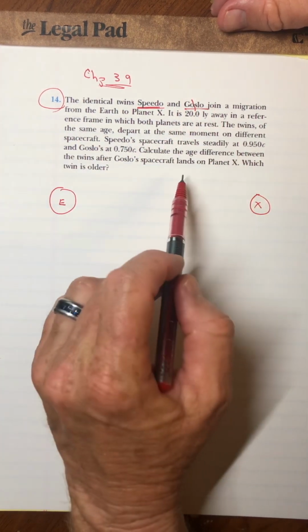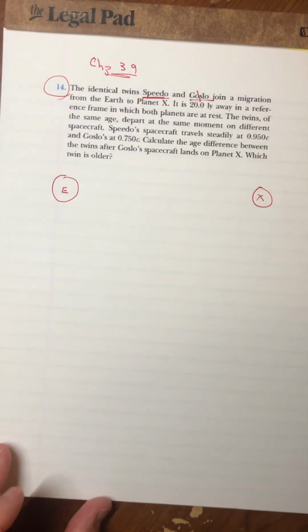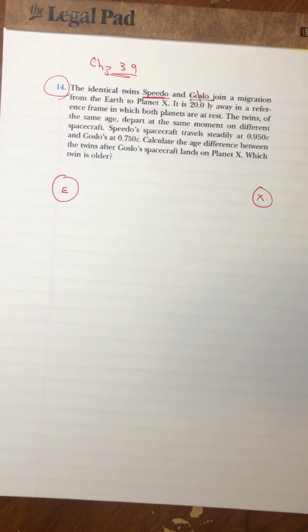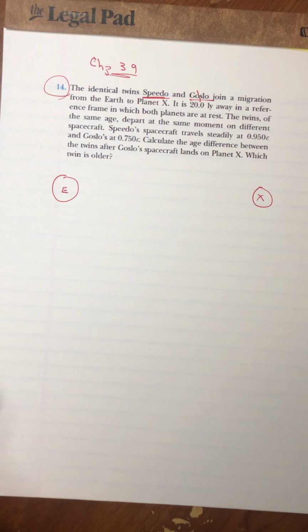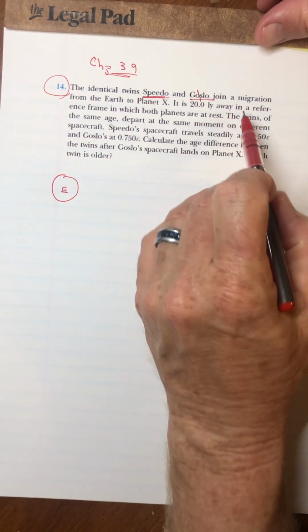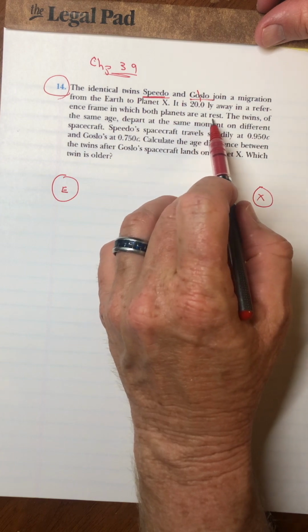All of this information needs to be followed up with "relative to what?" because lengths are all relative. How far is it relative to whom? How much time elapsed for whom? What is the force as measured by whom? What is the momentum or kinetic energy as measured by whom? And so it says in the reference frame in which both planets are at rest.